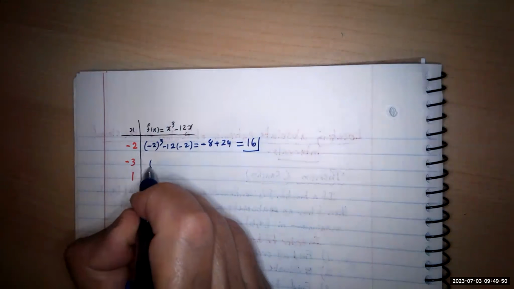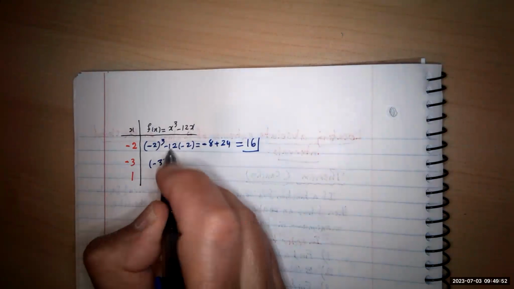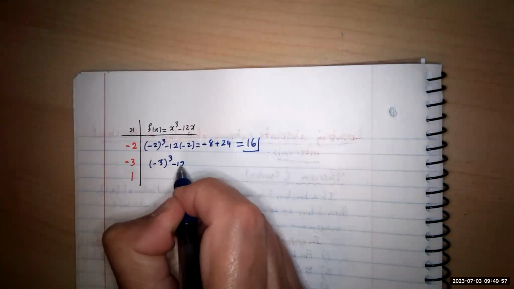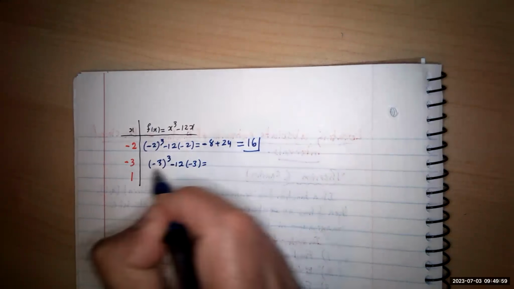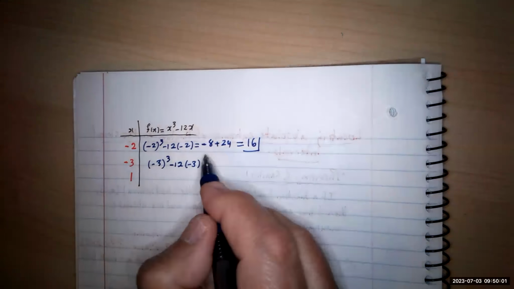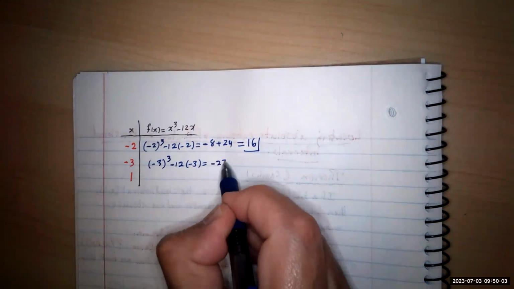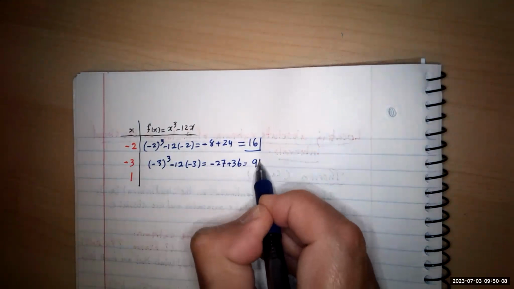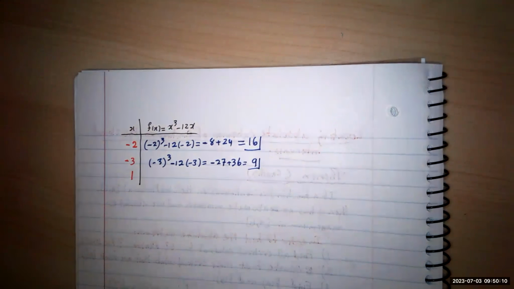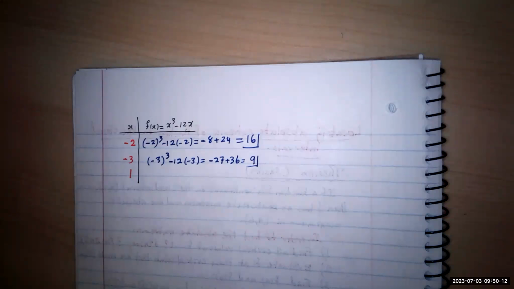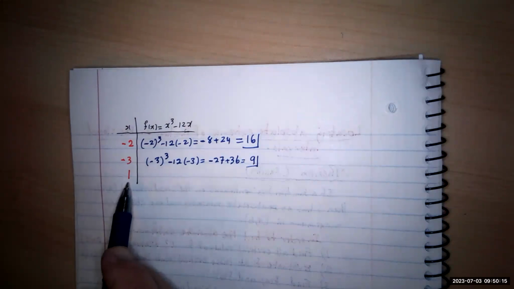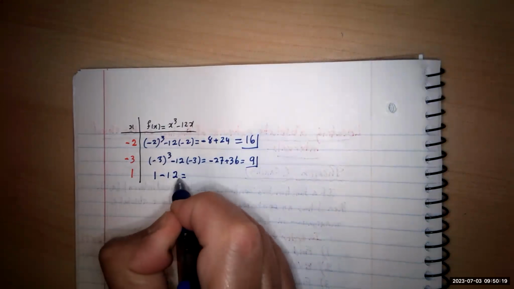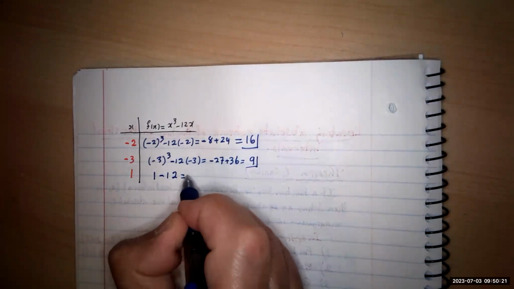So that would be -3 cubed minus 12 times -3. -3 cubed would be -27, which gives you positive 36, so the value is 9. That's the next candidate. Okay, we check the 1. That's easy. 1 minus 12 gives us -11. That's it.